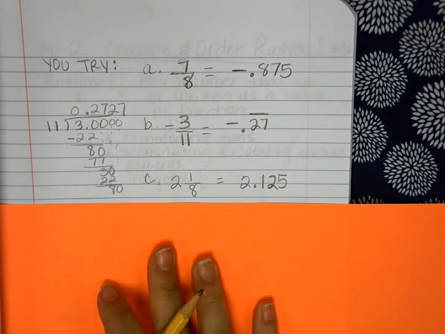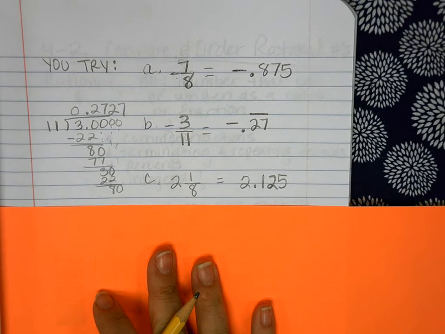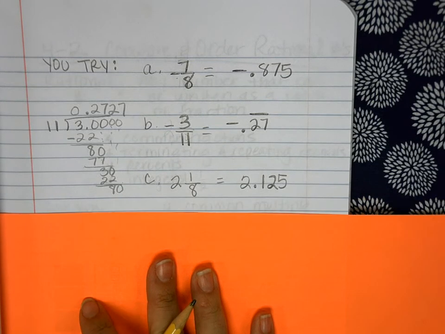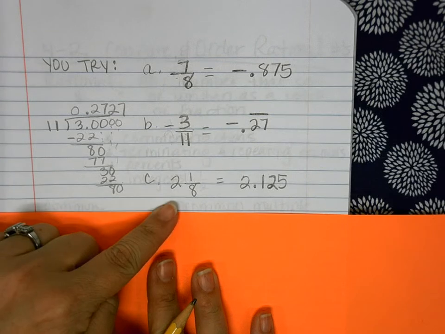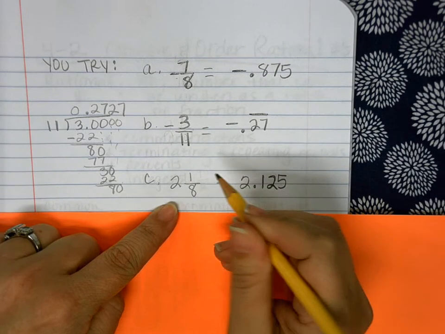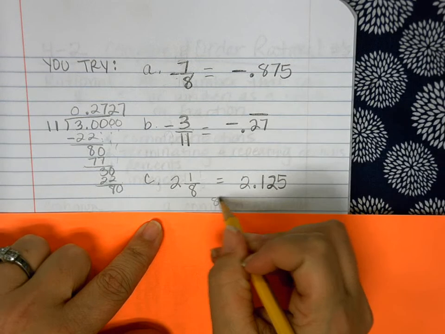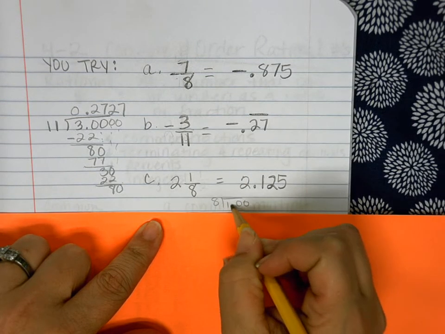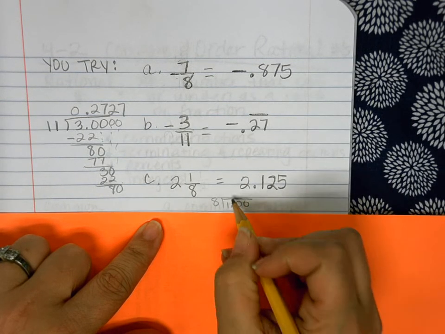Do you have a question or just stretching? Yeah, I got a question. I got 0.375 for this one. All you have to do is leave the 2 and then divide 1 by 8. So 8 goes into 1, right? 0.00, then 2, so 1 and then keep going, right?